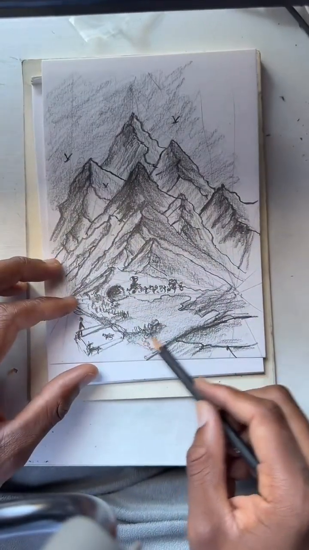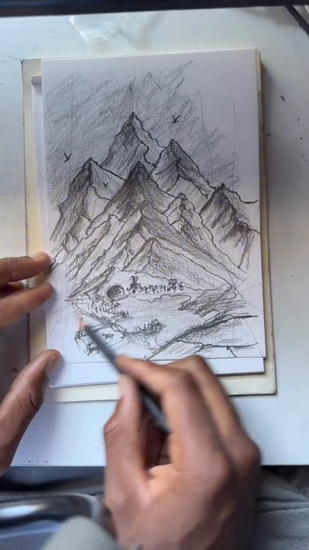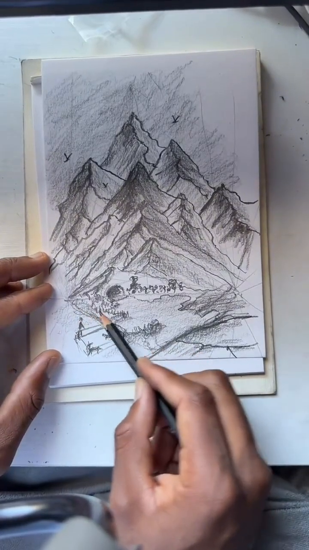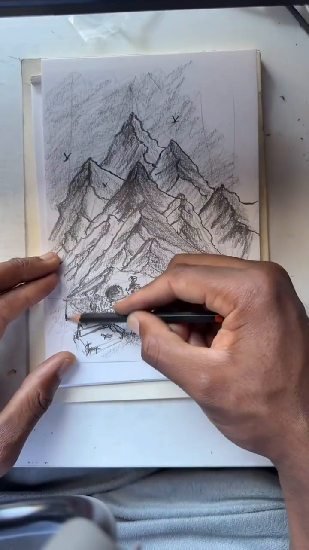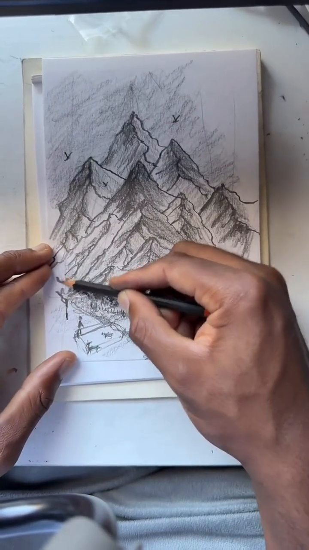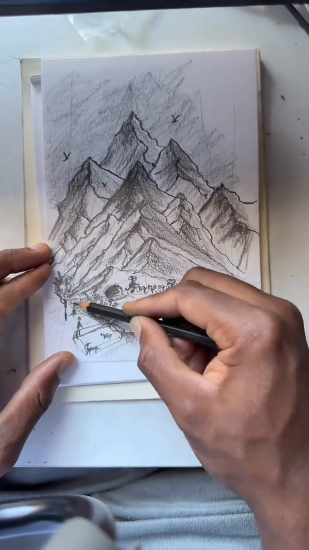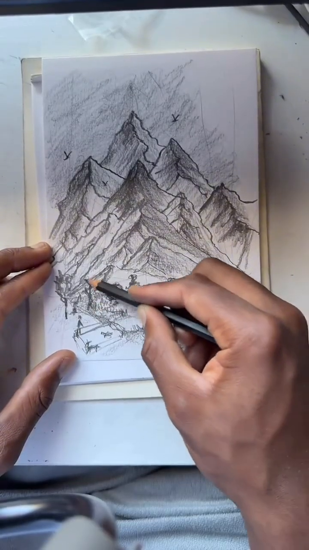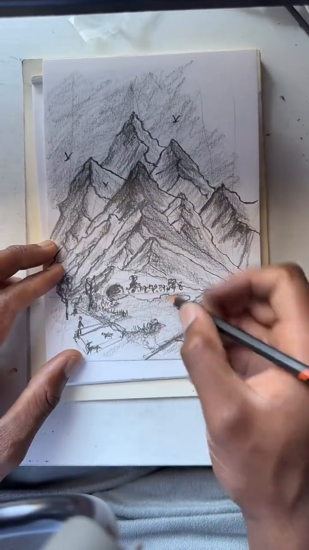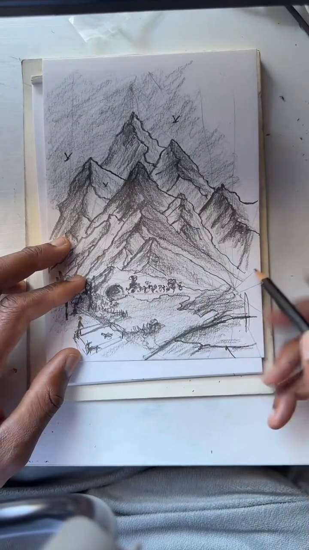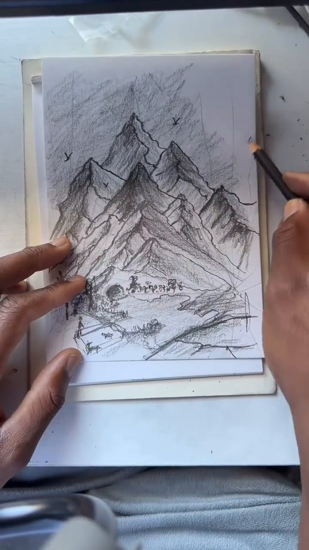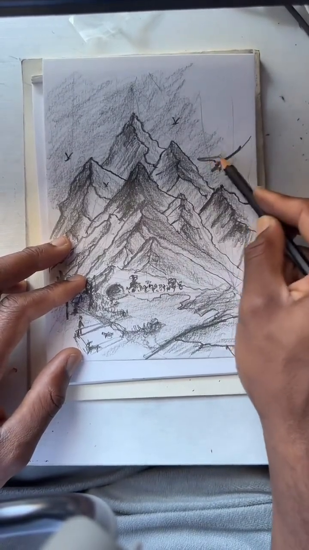You know what? Let's add a bit more detail to this. A bit more shading, actually. Maybe some more trees. I think it needs some more trees in that. Maybe some couple leaves.